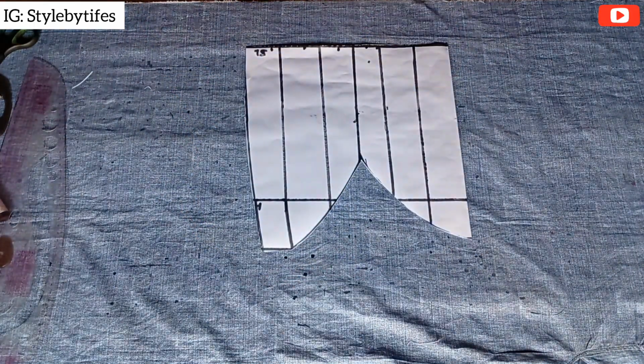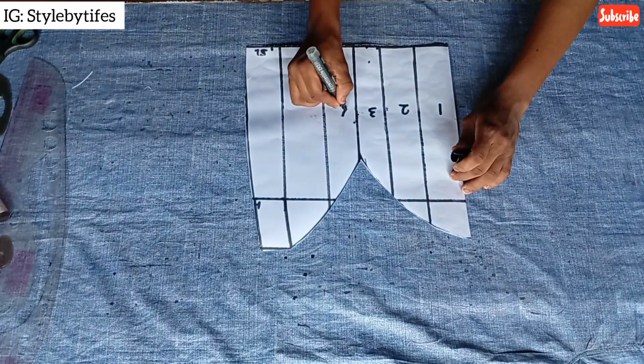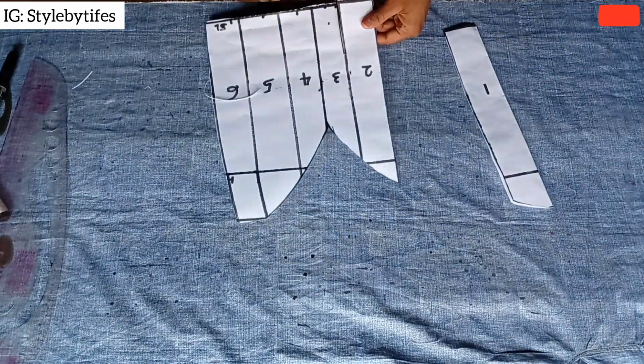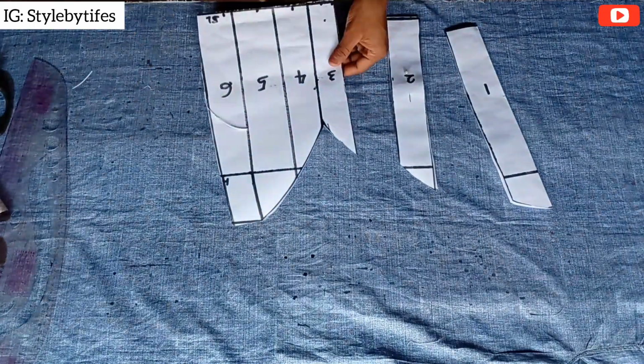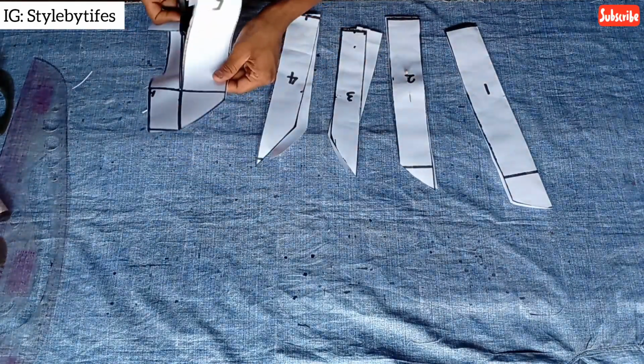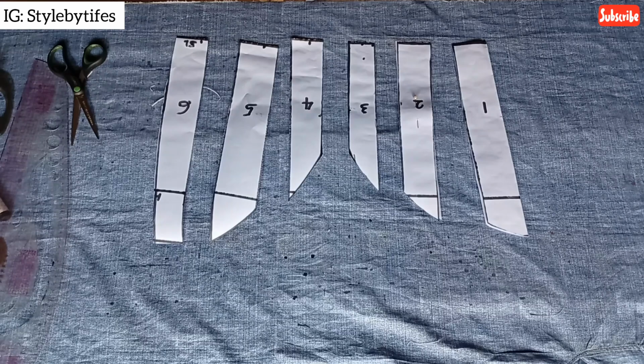After doing that, I'm going to go ahead and rule a line from that point upward. So this is what I had after I was done ruling those lines, and I'm going to label it 1, 2, 3, 4, 5, 6. Now I'm going to go ahead and cut it out. So this is what I had now. We have 6 pieces ready. Now I want to explain how you guys are going to go about spreading it on your fabric.